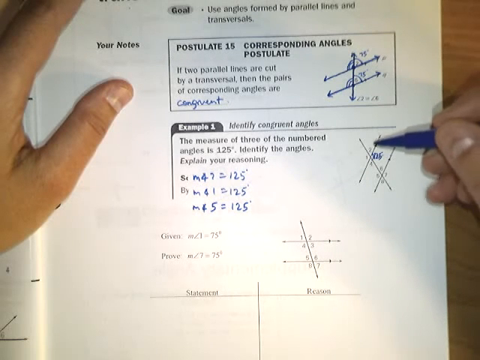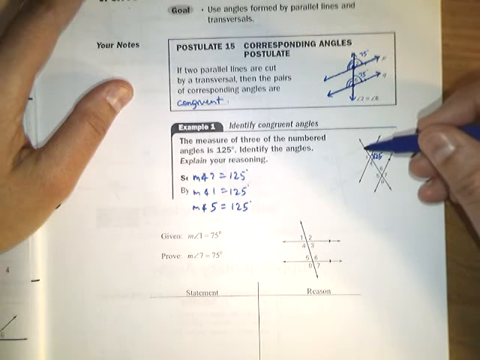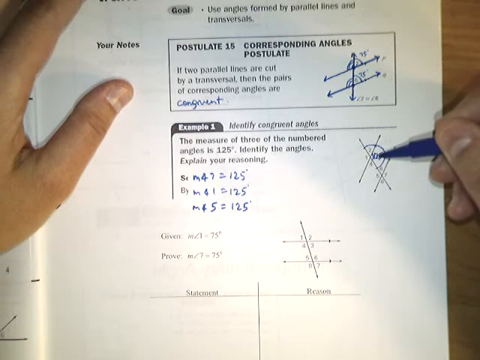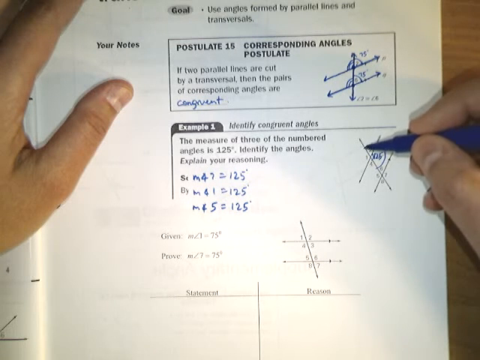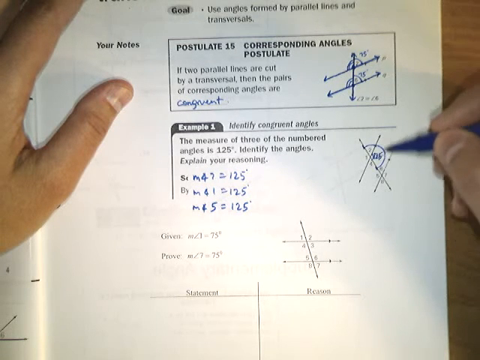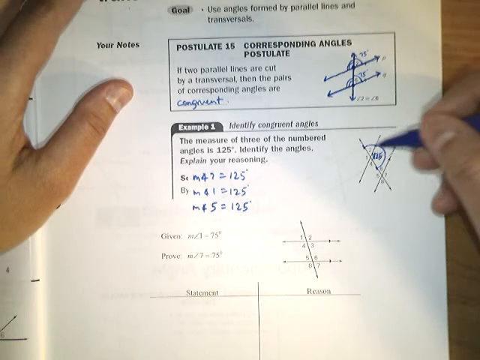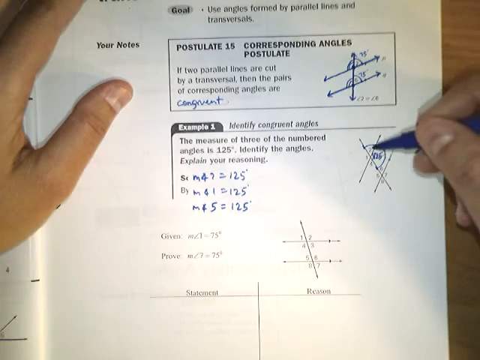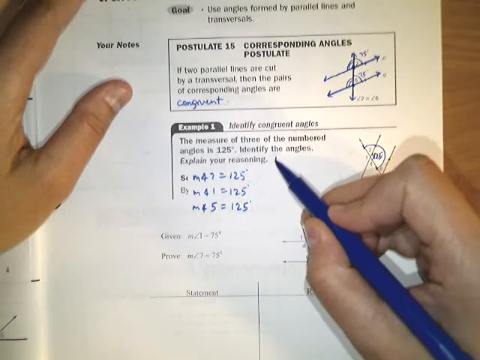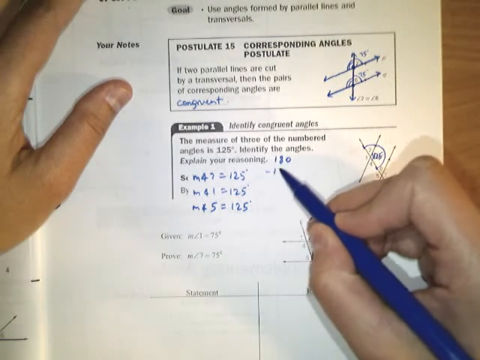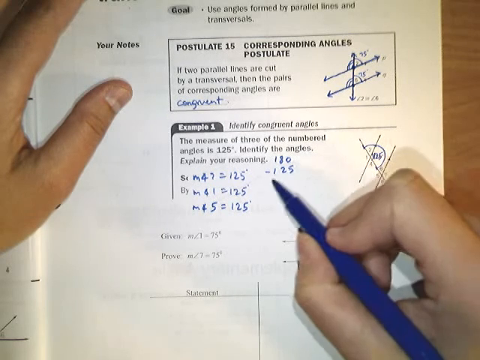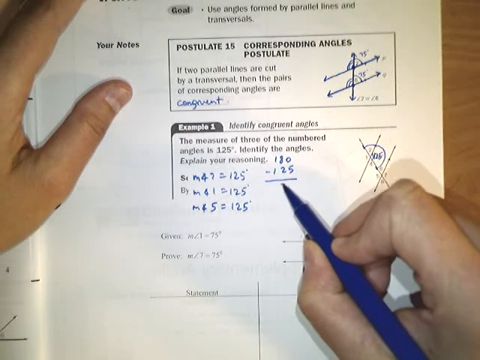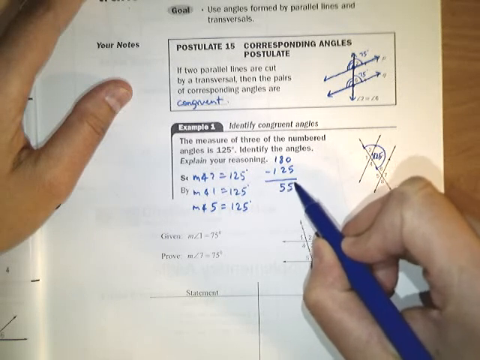Well, here's how I would think about it. I would say that these two angles right here, this one is 125 and that one that's 2, form exactly half a circle from one side over to the other. And so the sum of those two would be 180 degrees. So to find the measure of angle 2, I would just take 180 degrees and subtract 125. And that's 55.